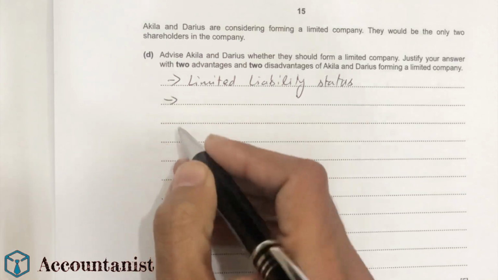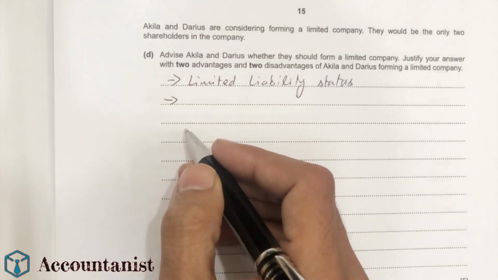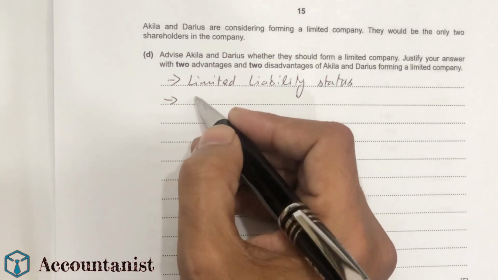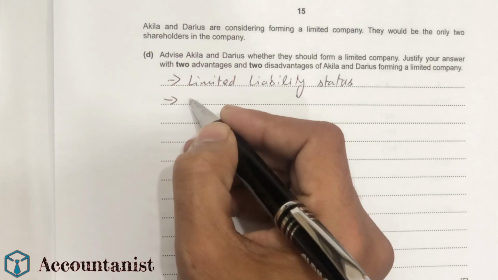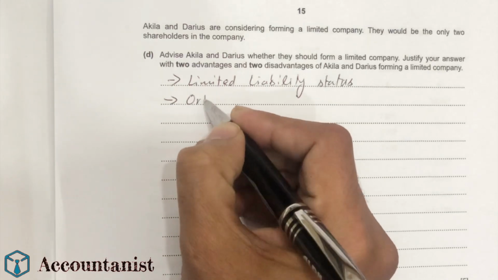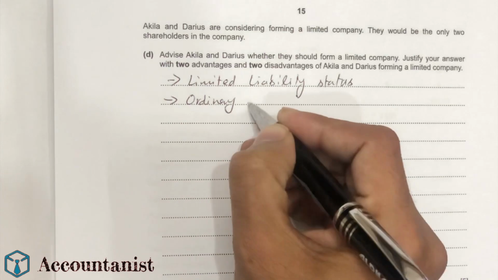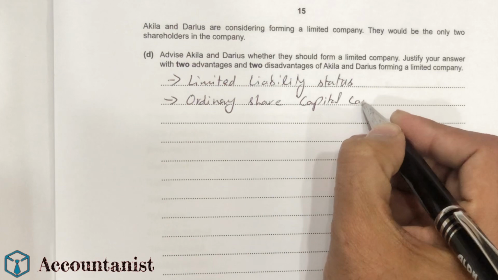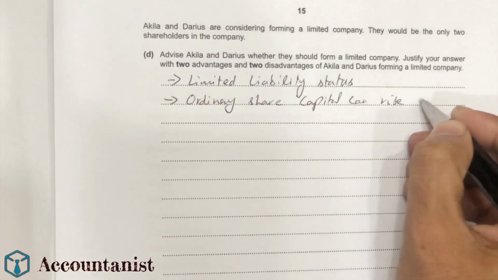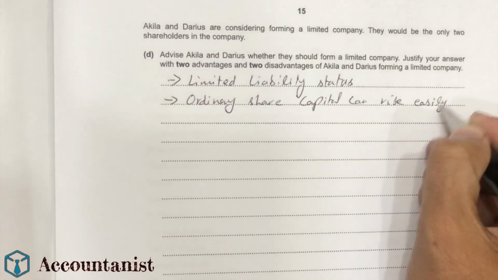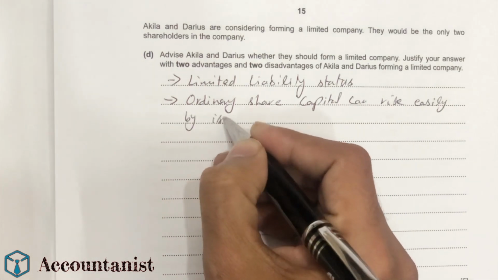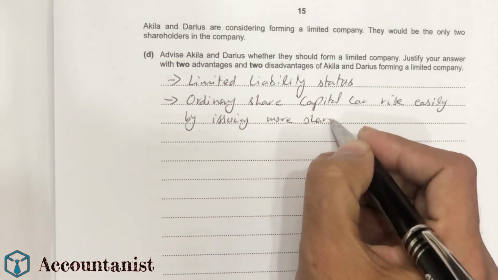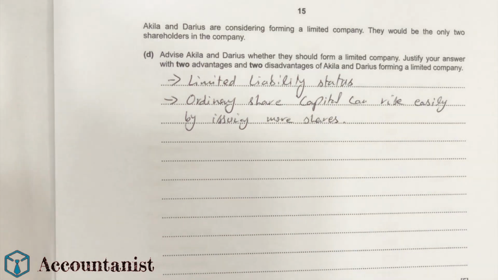So the second advantage that we can write down here is that it's easier for them to raise money by issuing shares. So that's another. Ordinary share capital can be raised easily by issuing more shares. So that can be another advantage.